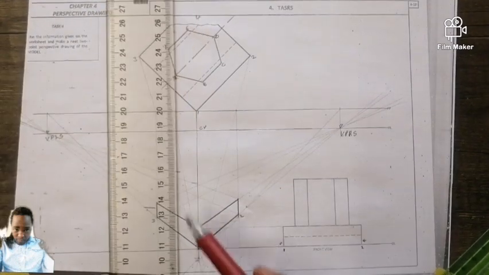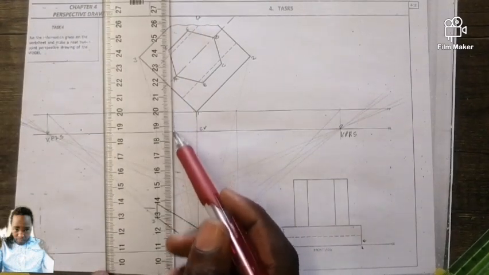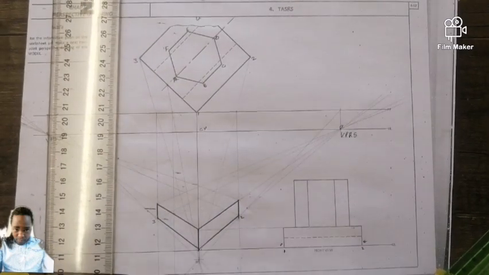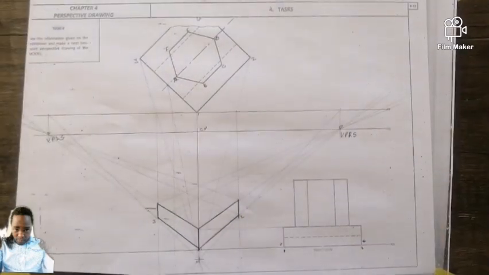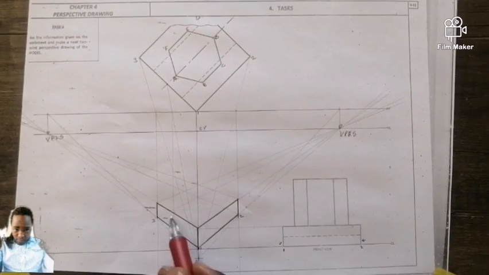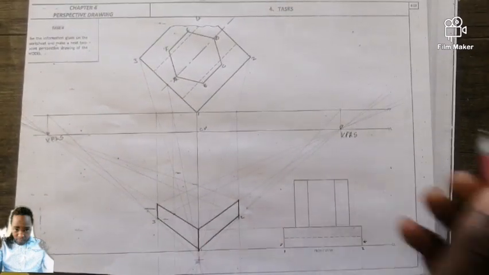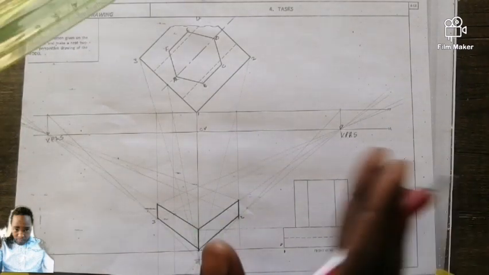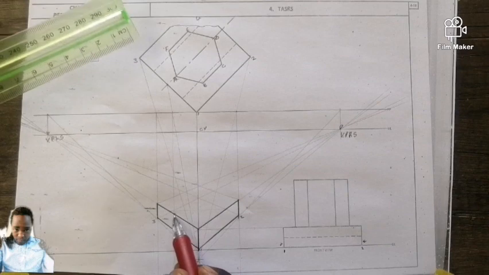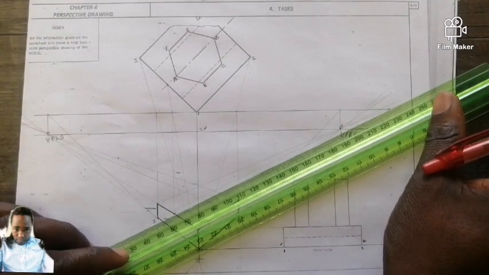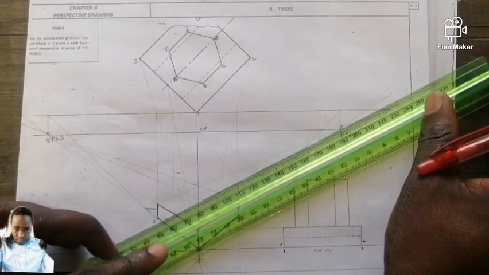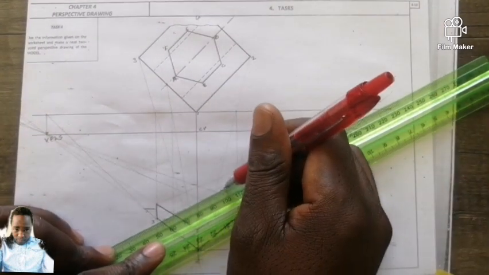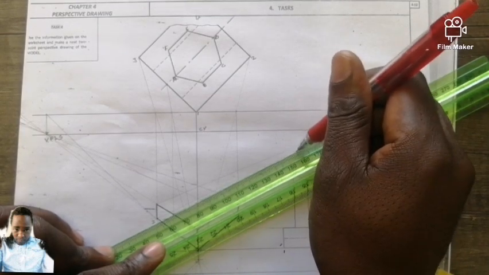From there it goes vertically down, then there it is, you understand? So please be very careful, because this might be confusing. So take it to the vanishing point of your left hand side, is this one, isn't it?